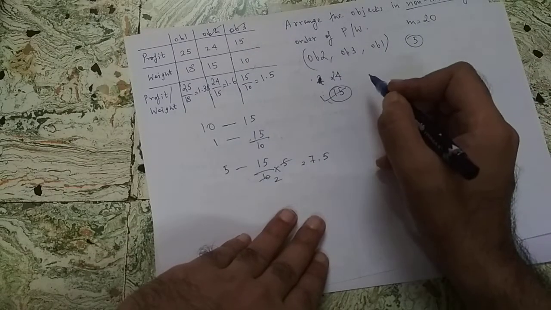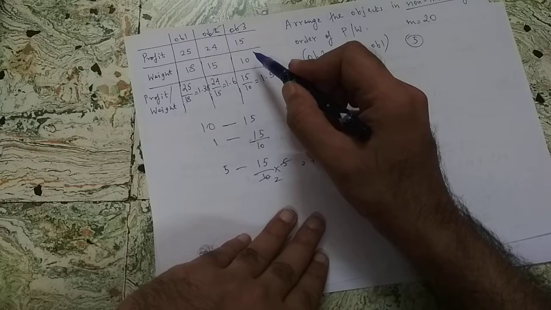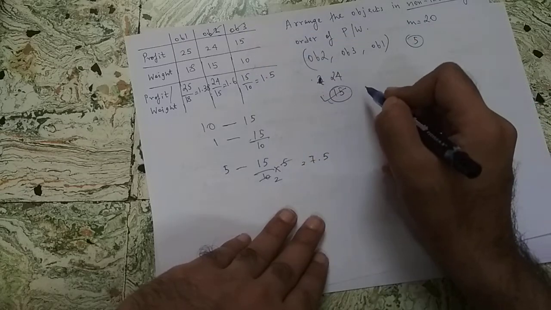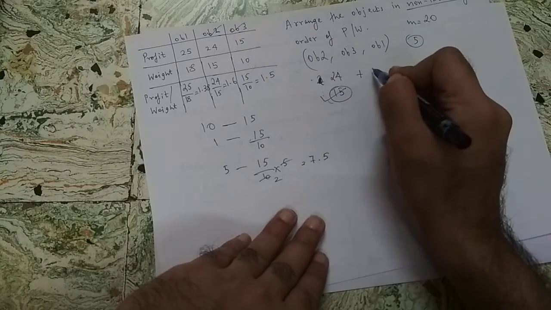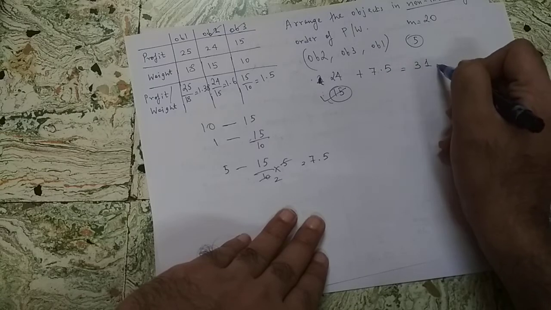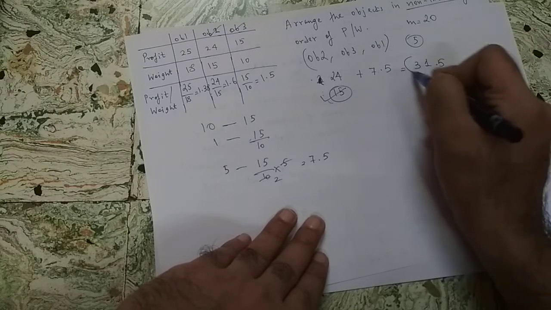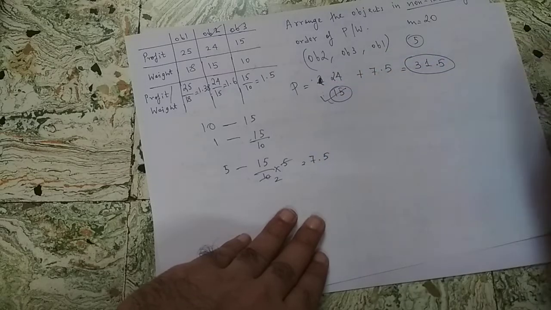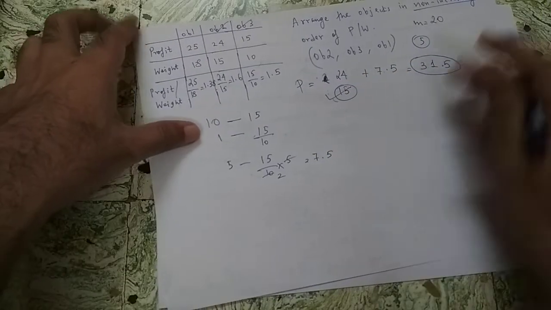That means if I choose 5 units of OB3, I'll get a profit of 7.5. So we add 7.5, and this comes out to be 31.5.